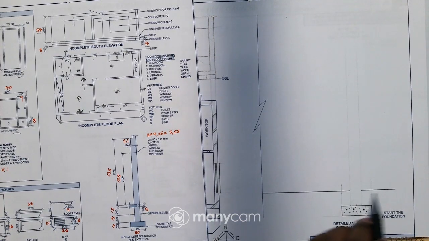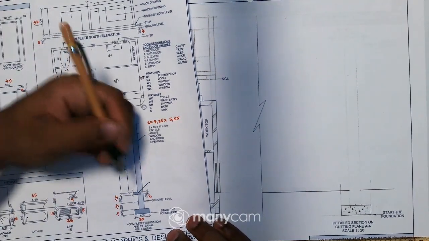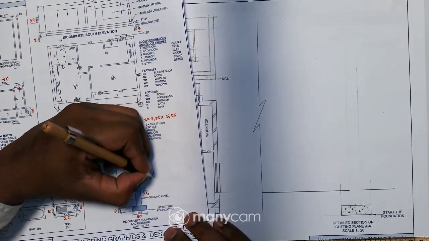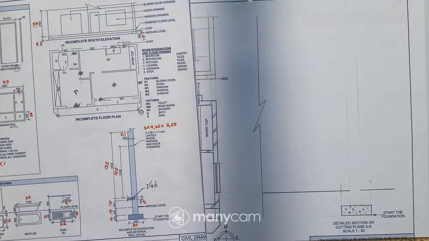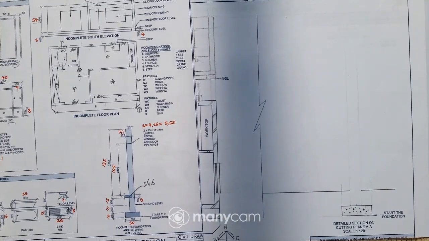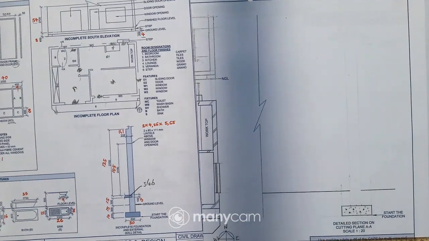Okay, so now I have these lines, right? We are given also the height from the ground level to where the slab starts. So this section here, we call that what? A concrete slab. So that's the slab. So the height is 15. So I'll measure again 15 millimeters there.